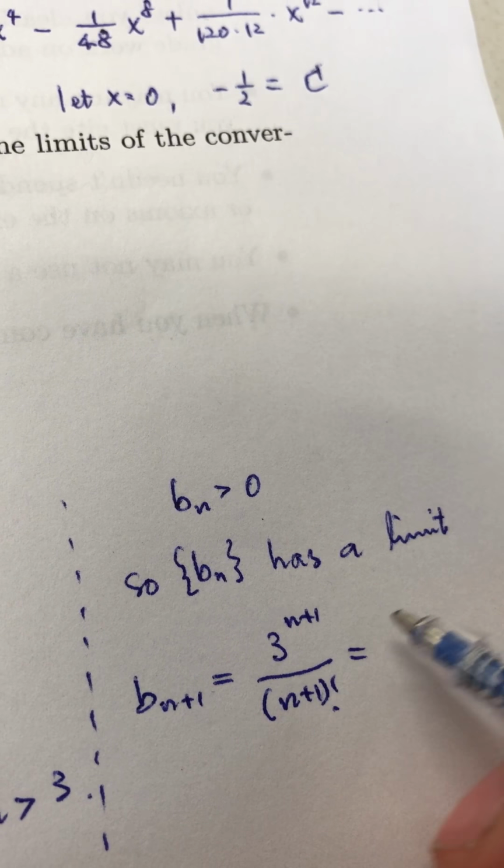And we know that the limit of 3 over n plus 1 is equal to 0. So the right side in this equation is equal to 0, no matter what the limit of bn is. Why? Because you multiply by 0, you get 0.